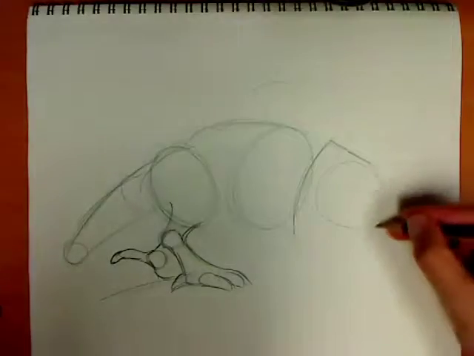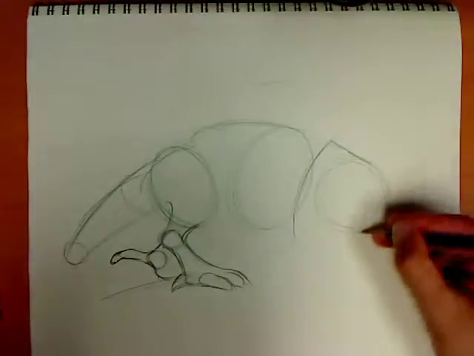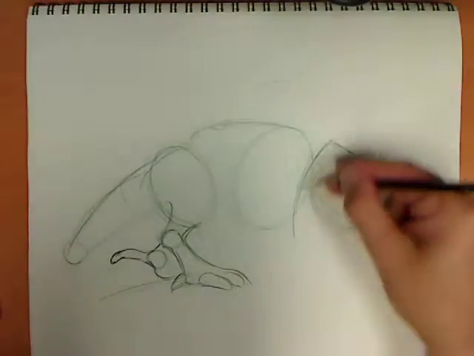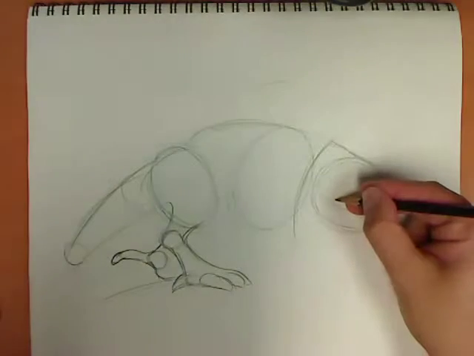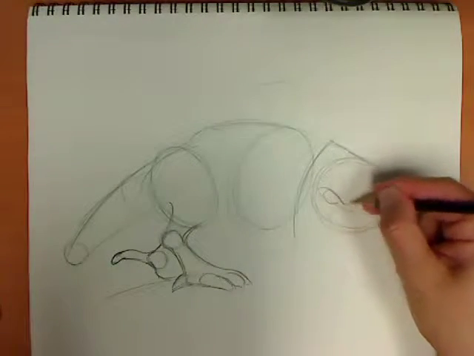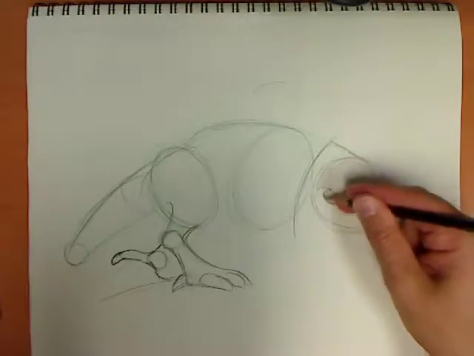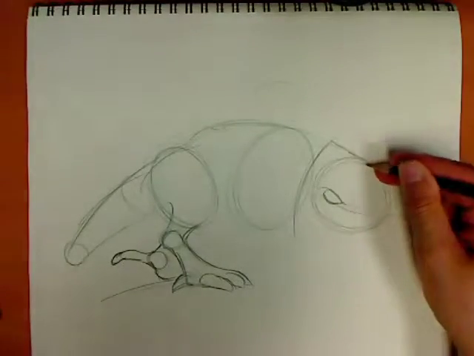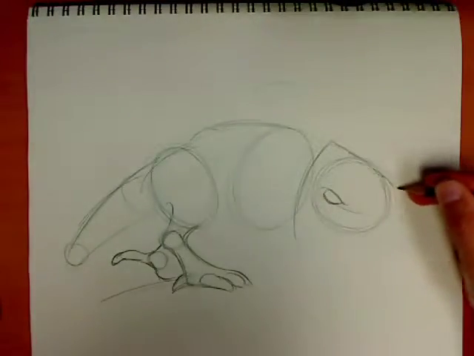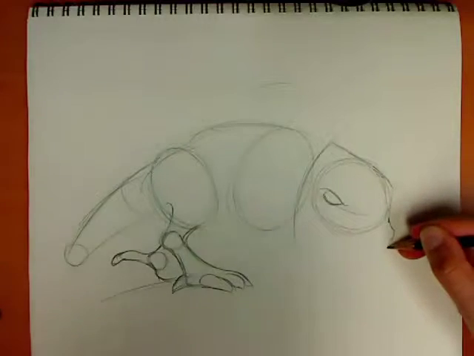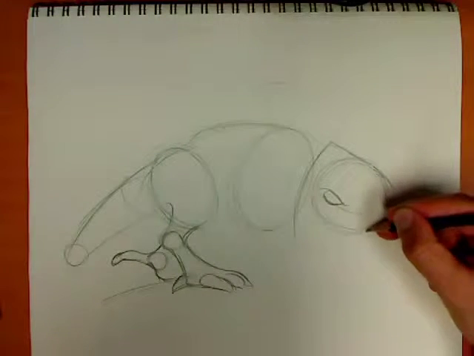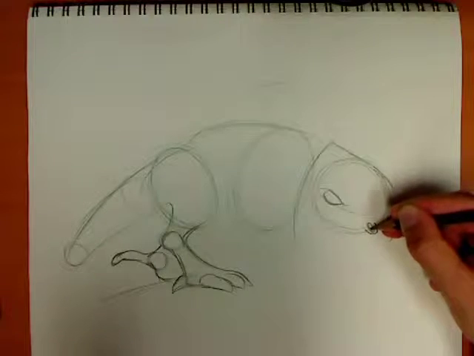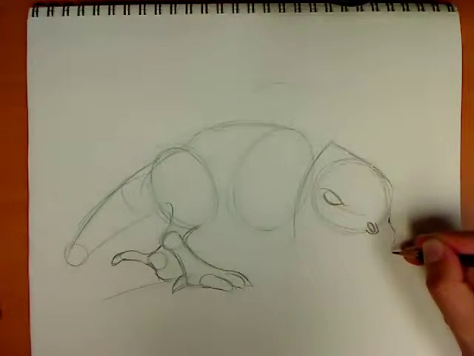And then this head here. Big circle for the head. Nose is one of those reptile noses where it's just kind of a hole in the middle of the face.